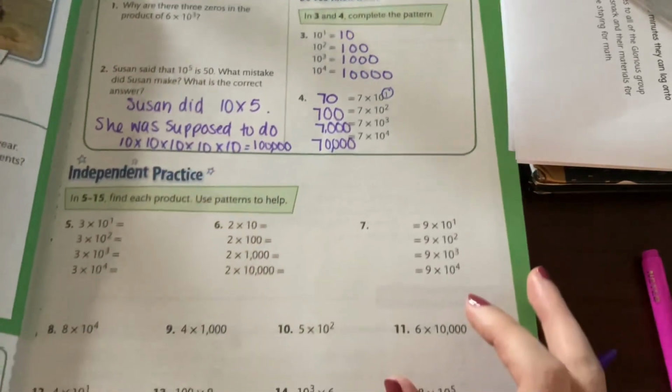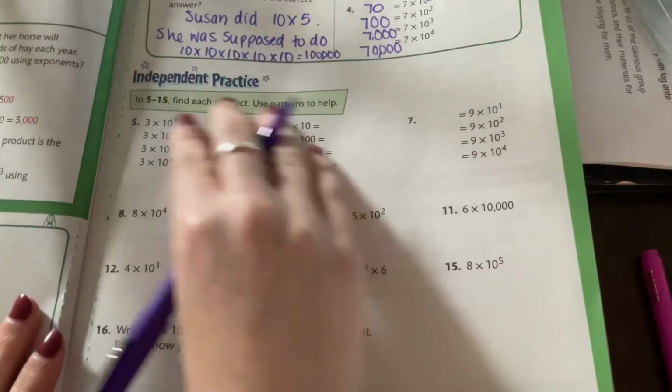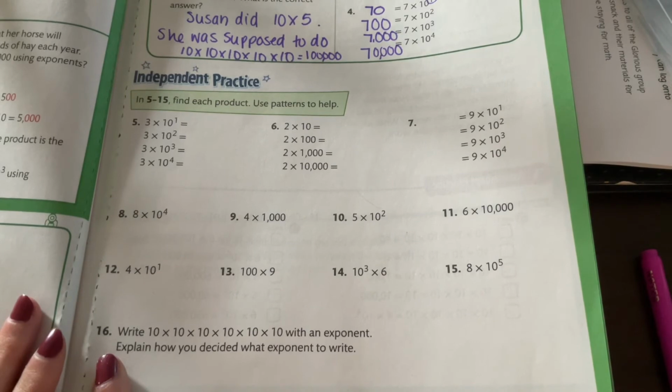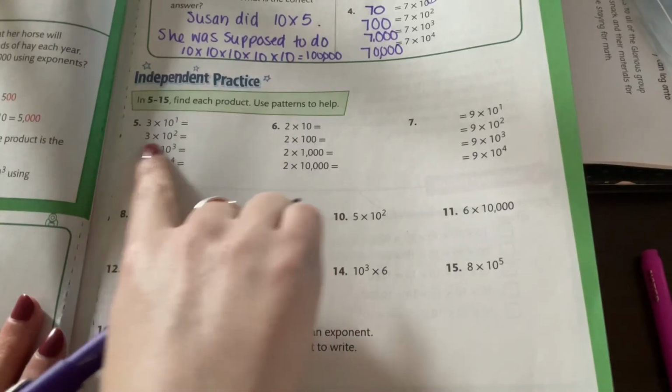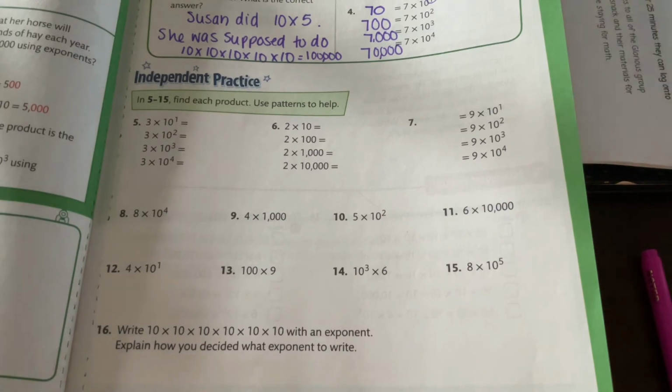Okay, so now what you are going to do is work on this independent practice, 5 through 16. Okay? You're going to do all of these, and then when you finish, or if you finish early, I'm going to show you what I have for you.